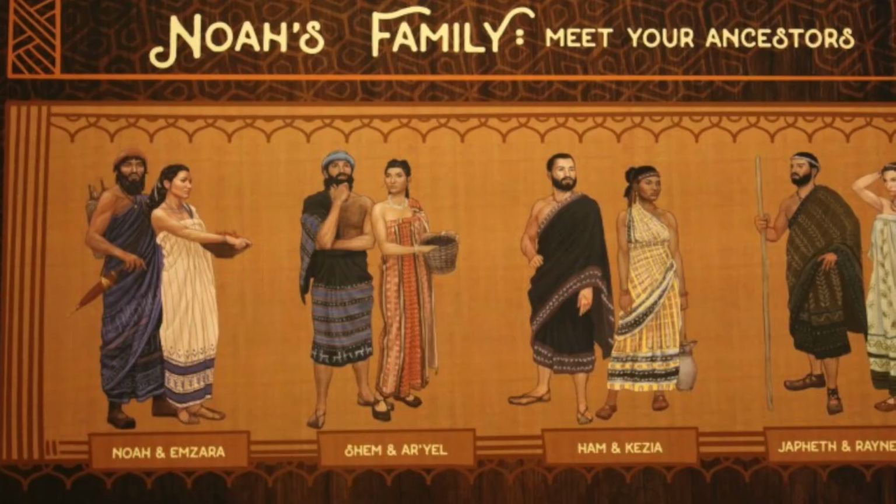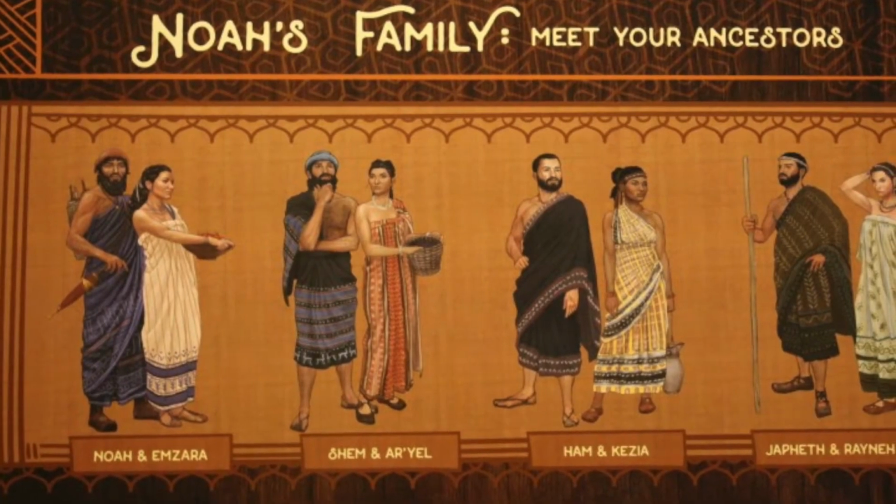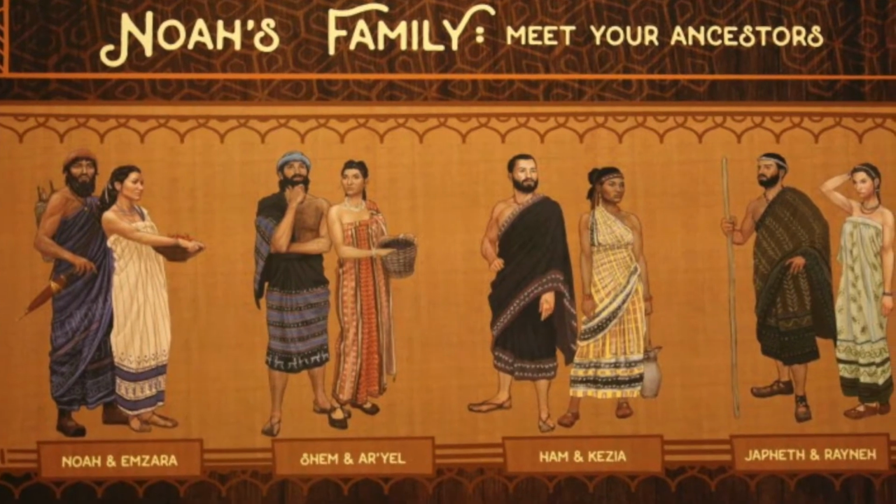So we will never know what Adam's Y chromosome looked like, because all the people in the world today come from Noah. Right. And we can go back to him. Now, we might be able to go back to Eve's mitochondria, but it depends on how closely related those three daughters-in-law of Noah, that's the wives of Shem, Ham, and Japheth, were.